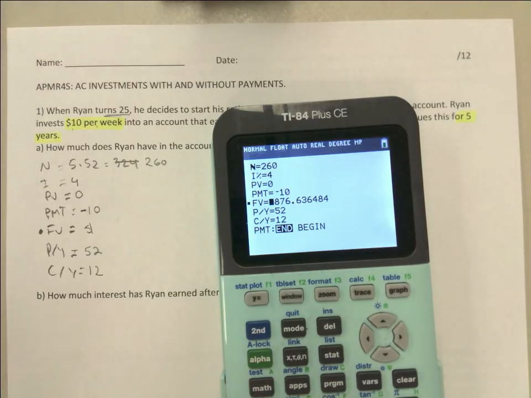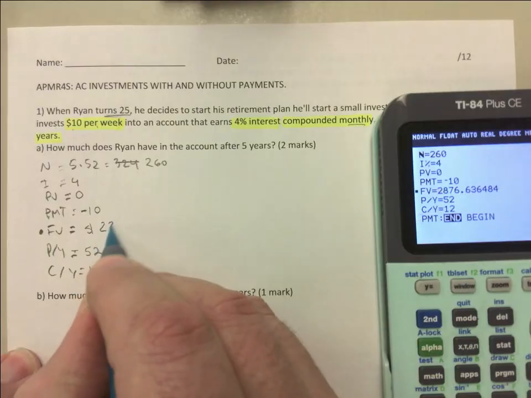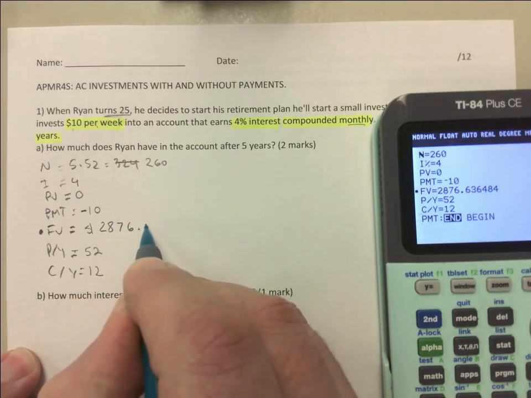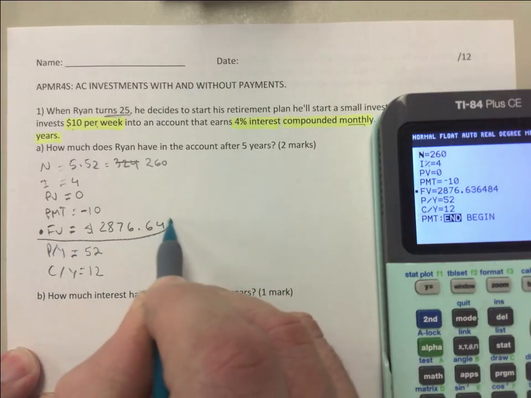Is that what we're getting? Yes? Because I didn't pull up the right key. I don't want to go through it blind because if I make a mistake, you're not going to stop me. Please stop me if I make mistakes, okay? Yes, we're good. 2876.64. And that is the final answer.